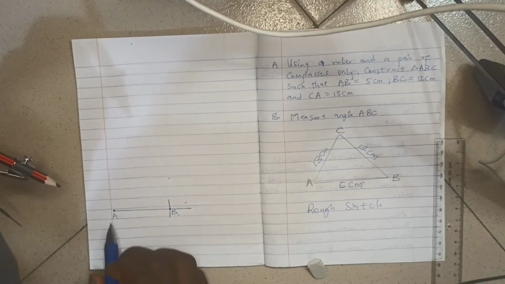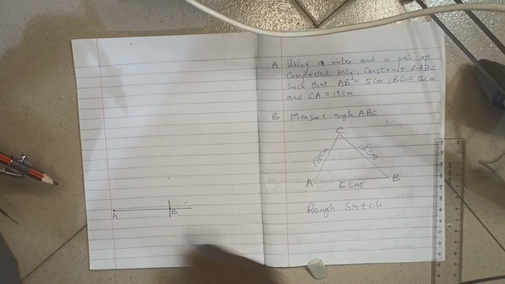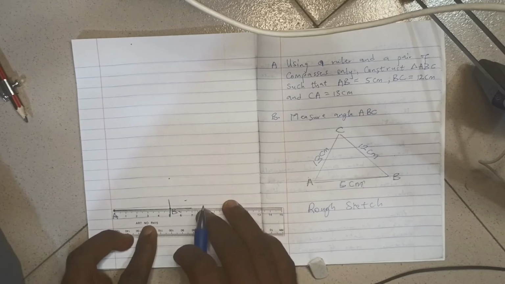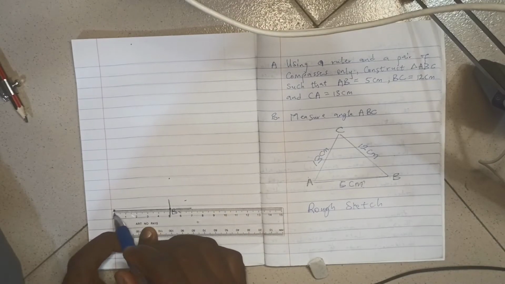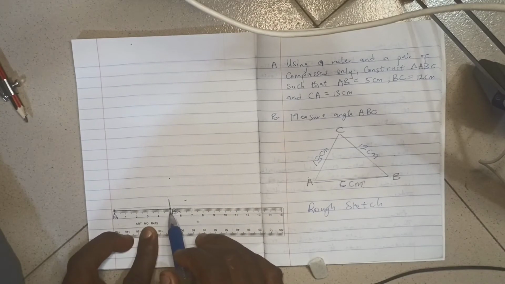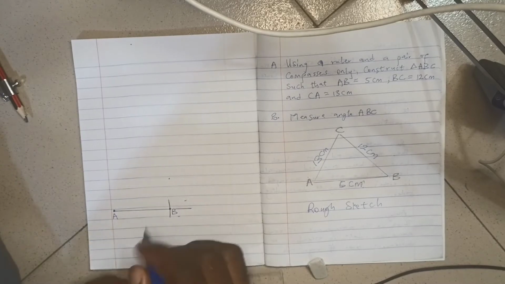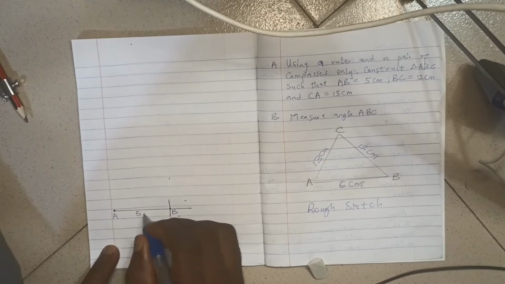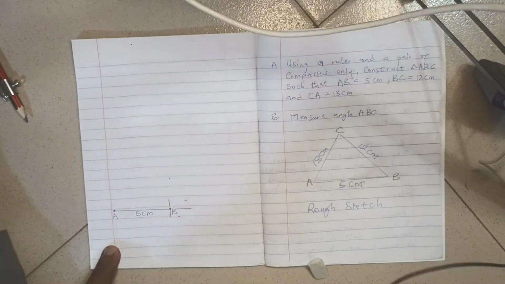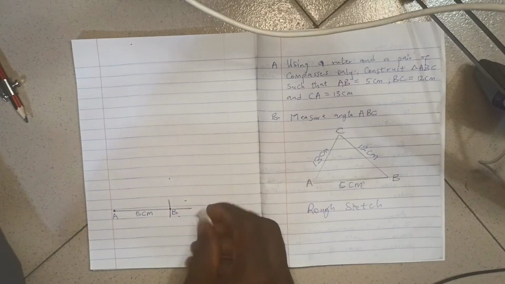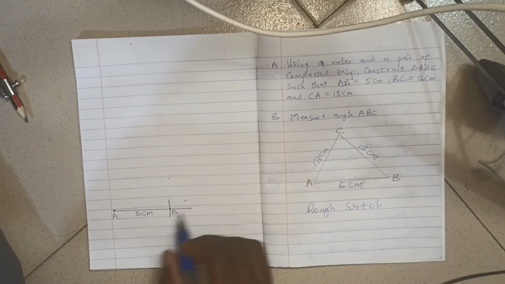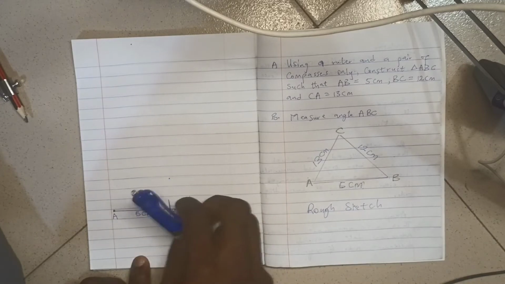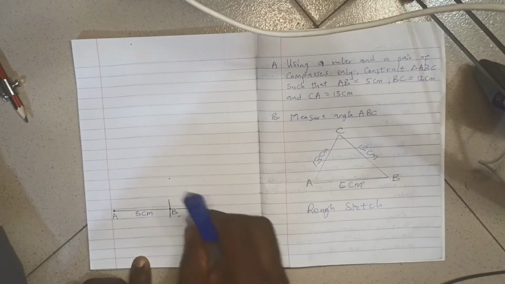So automatically from this point of A to this point of B, if I take my ruler and measure it out, you will see that from this 0 to 5, it gives me 5 centimeter. So obviously I will write from point A to point B 5 centimeter. So automatically I don't need the rest of my line from this point. I can easily erase it with my cleaner, but if I don't want to do it, I can still leave it.